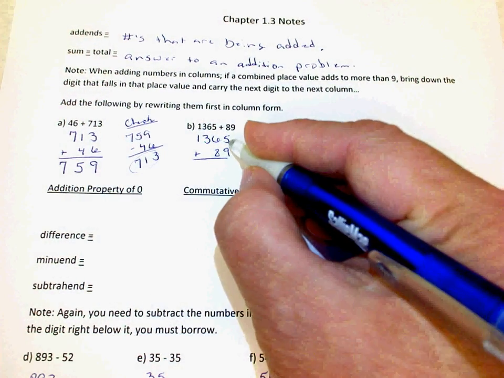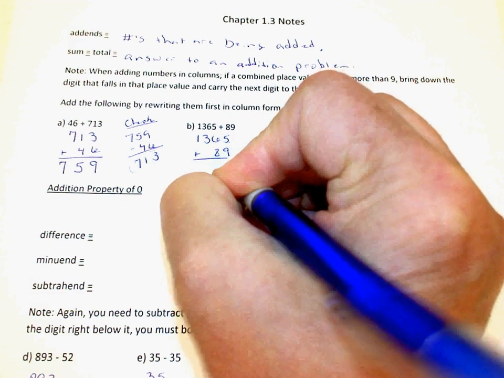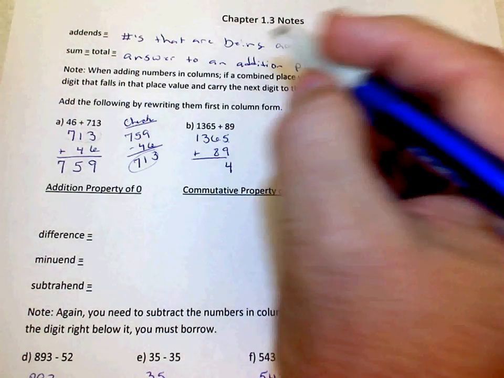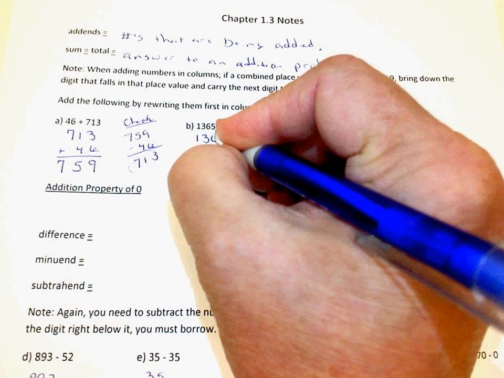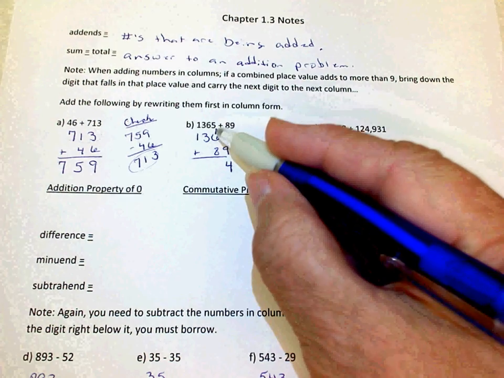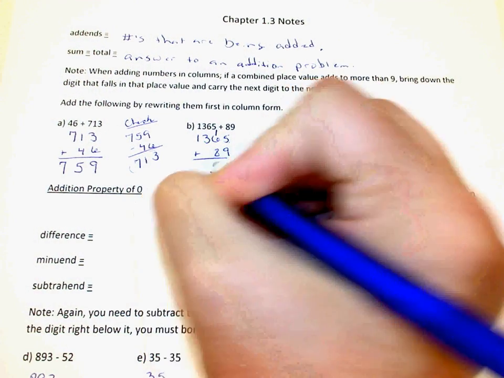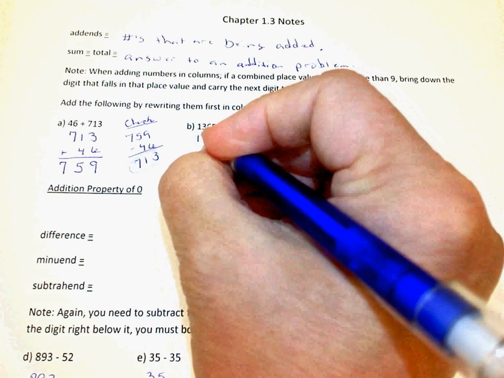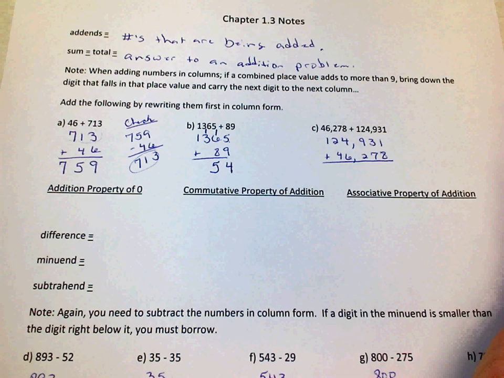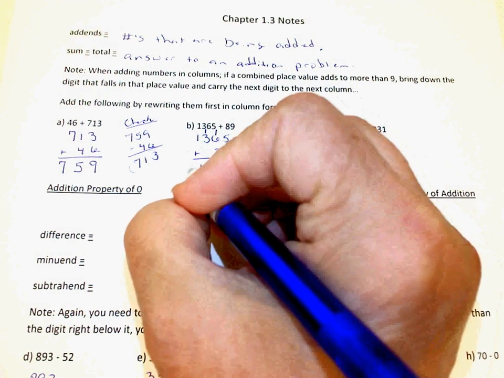Then 5 plus 9 is 14. We carry the second digit of that down, and we carry the first digit of 14 up. Now 1 plus 6 is 7, plus 8 is 15. Carry the 5 down and the 1 up. Then 1 plus 3 is 4, and 1 plus nothing is 1.